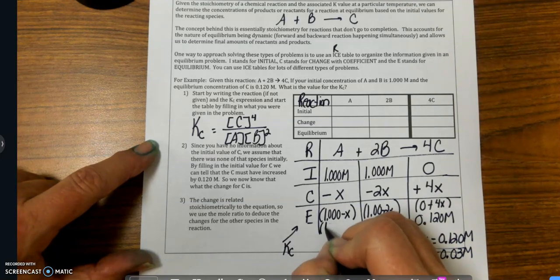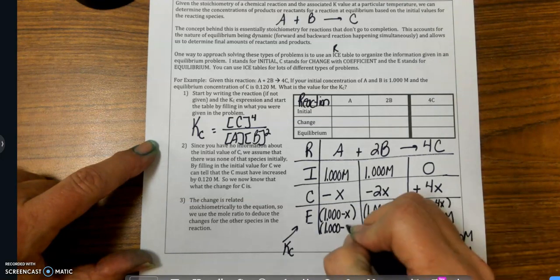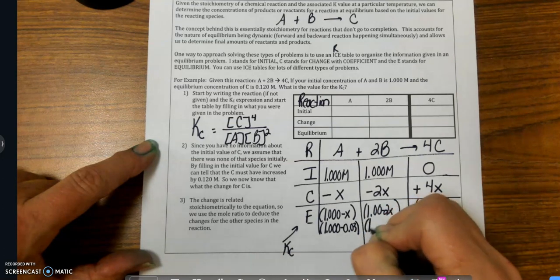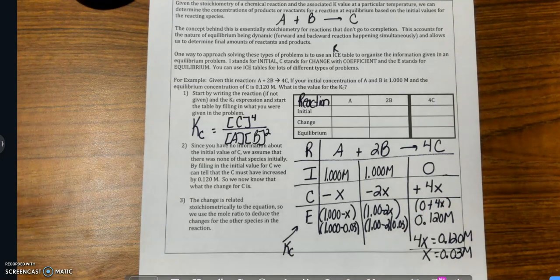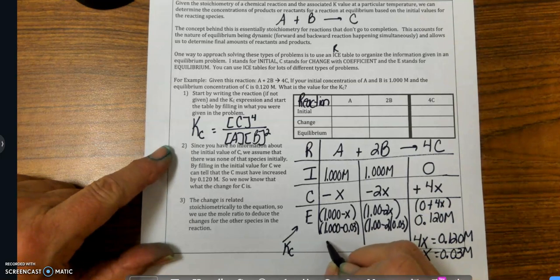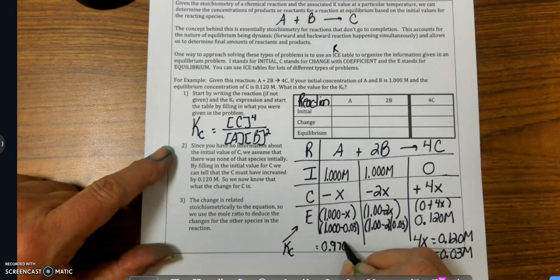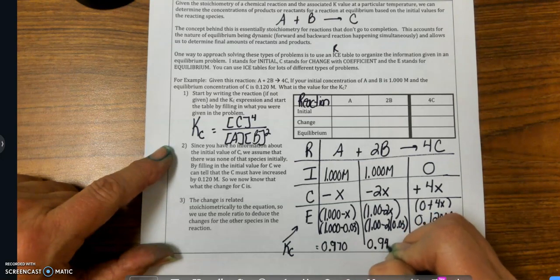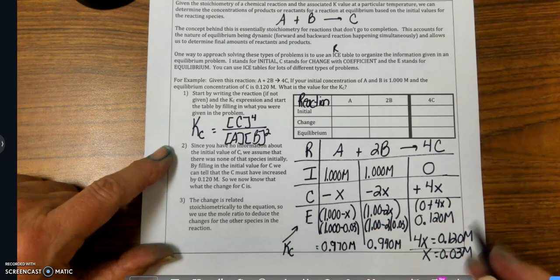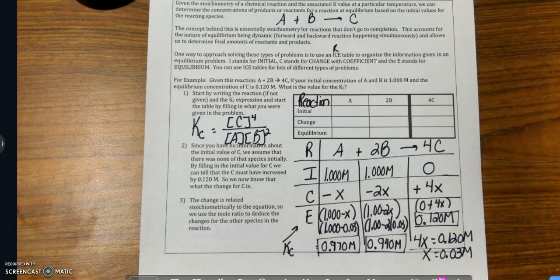If that's the case, I can just plug these in. So this one is 1 minus 0.03, and this one is 1 minus 2 times 0.03. And I put that in here, so that one is going to be 0.970. This one is going to be 0.940. And then, of course, this one is that value. So I'm going to box these answers. And basically, solving for x gave me all my concentrations.